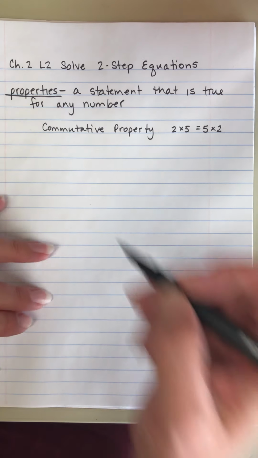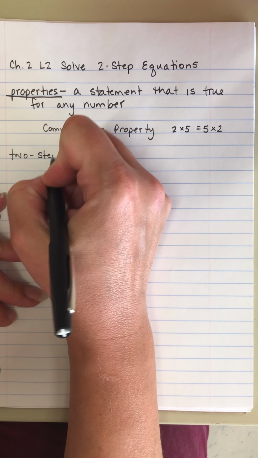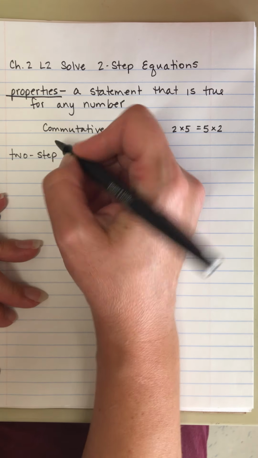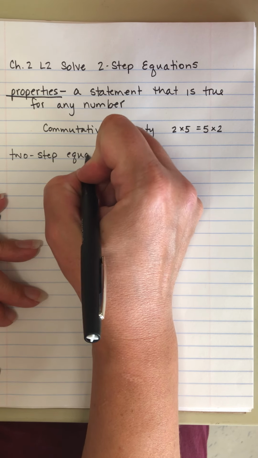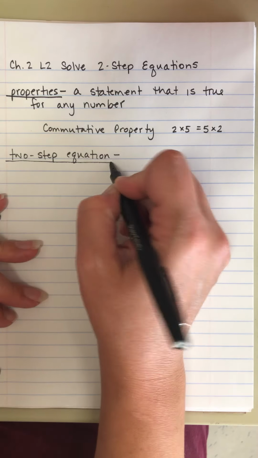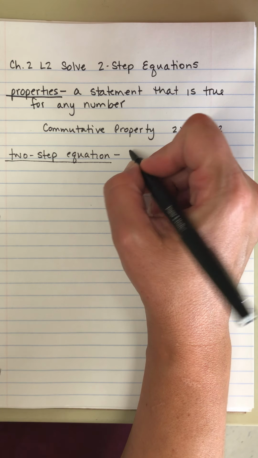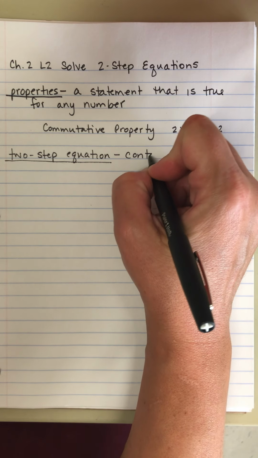The other term is two-step equation. It is exactly what it sounds like because it takes 2 steps to solve it. It contains 2 operations.